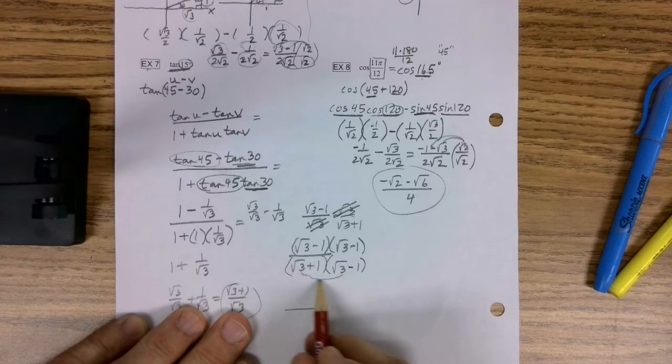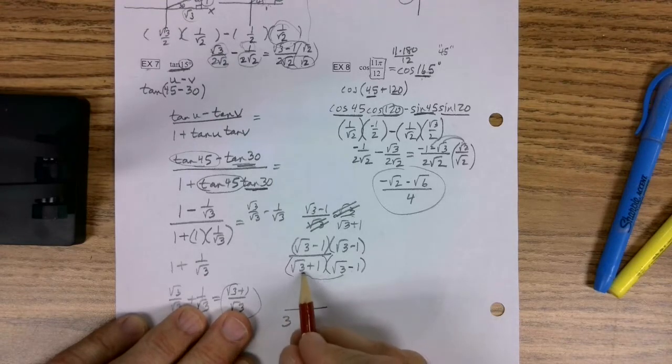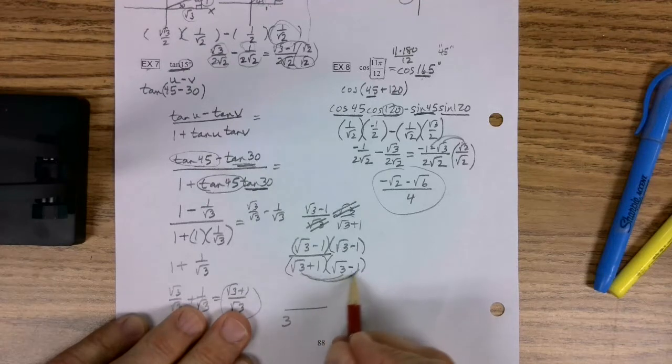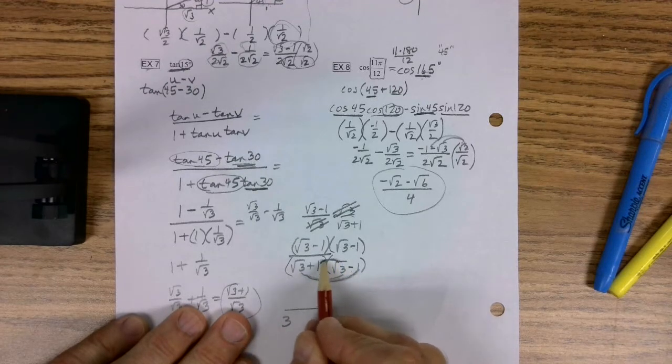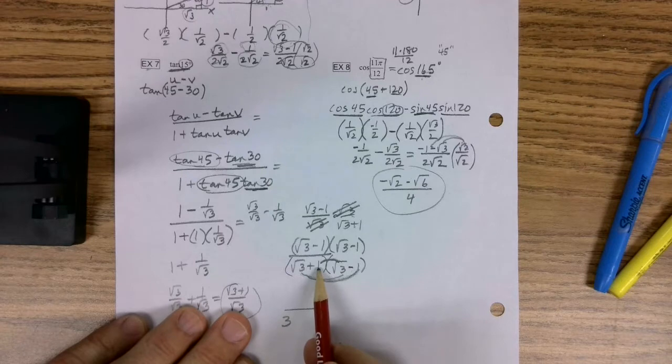But if you notice, I'm going to do the bottom first. Square root of 3 times square root of 3 is 3. But if I go outside, I get negative square root of 3. If I go inside, I get positive square root of 3. So those things will cancel. Then I get 1 times negative 1, which is negative 1.